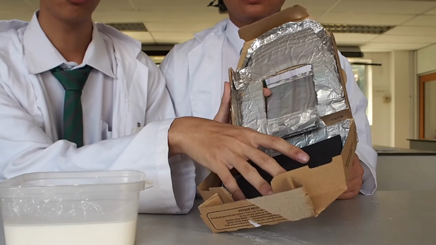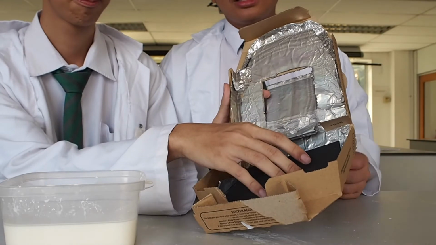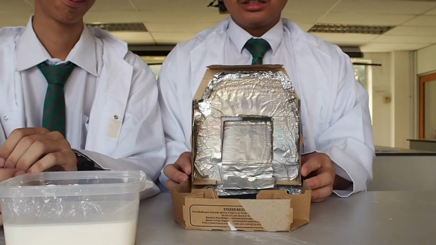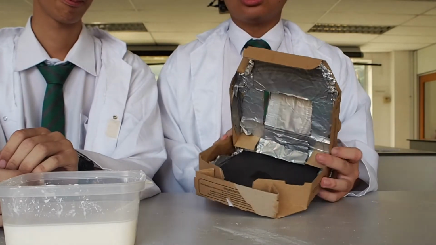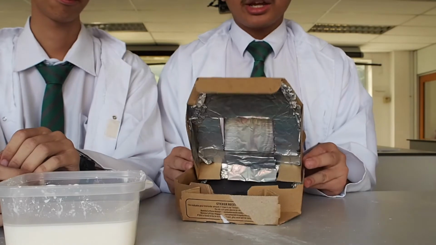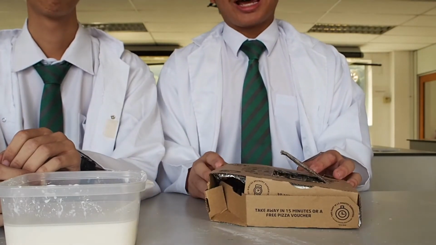We chose black because black can absorb heat and light. The aluminium foil at the bottom will also distribute all the heat to the black sugar paper, therefore cooking the cookie.